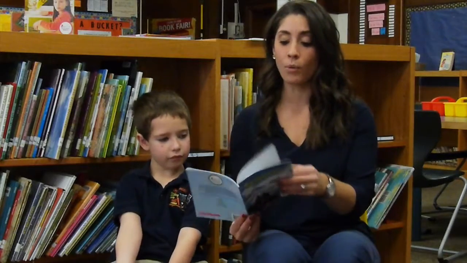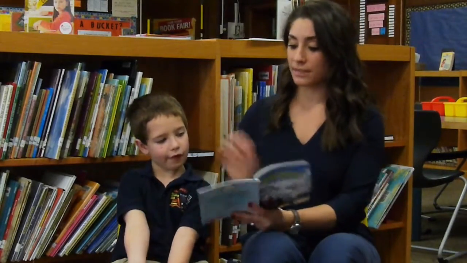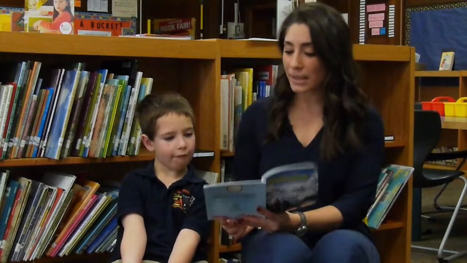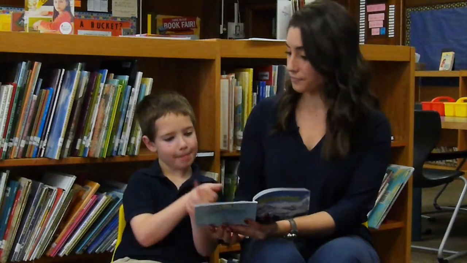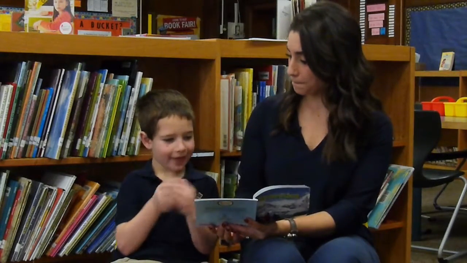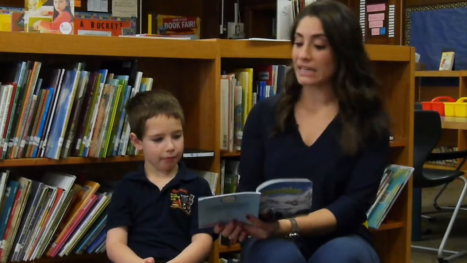I do want to point out one more thing, Zachary, before we finish our reading today. I noticed something on page 7 that's a little bit different about some of the words on the page. Do you see anything that stands out to you? What does that say? Yellow. Yellow. So the word yellow is written in bold, and it's bold print because it's a key vocabulary word that the author wants us to learn on this page.